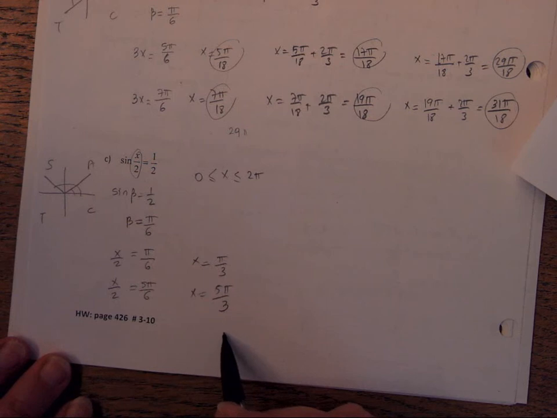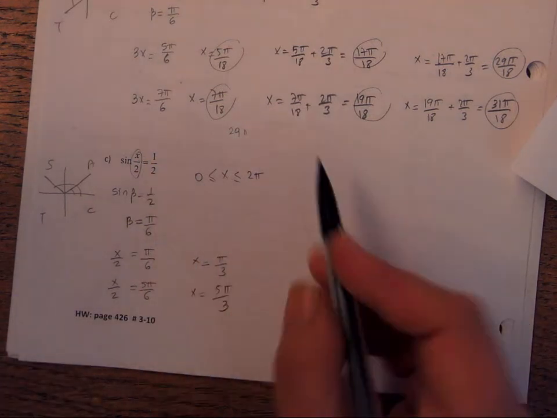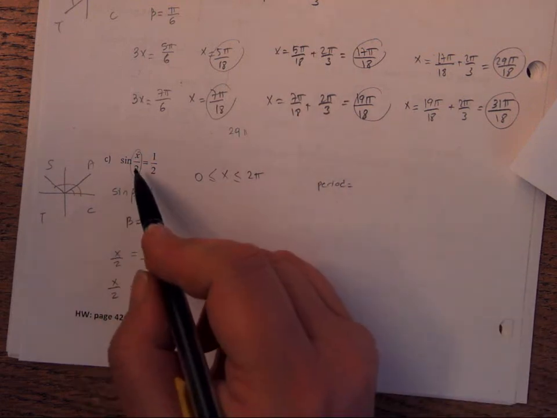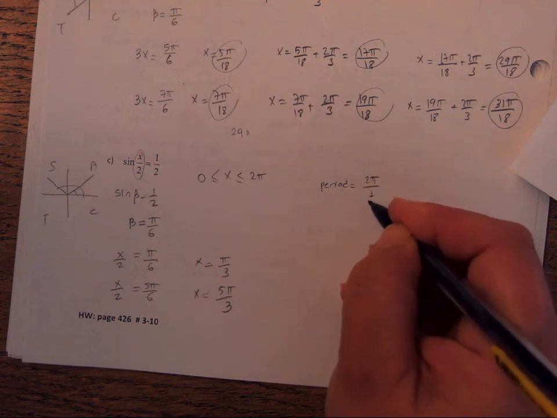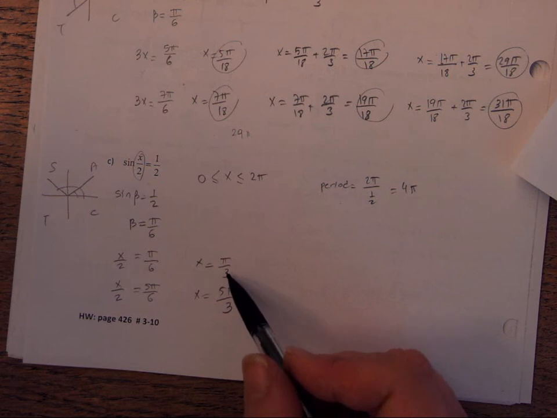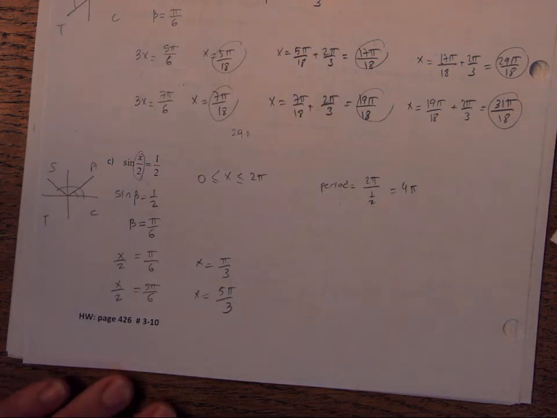Okay, do you need to add the period here? Well, the period here is what? 2 pi over 1 over 2, right? 2 pi over 1 over 2 gives you 4 pi. If you add 4 pi to these two solutions, right? Actually, you are getting solutions that are over 2 pi. So you have two solutions here.